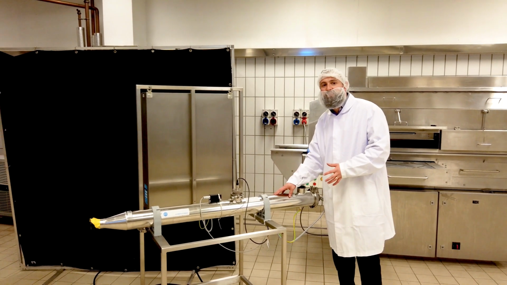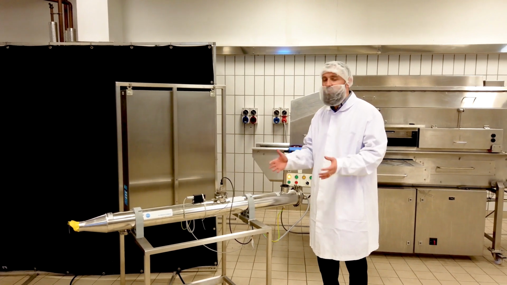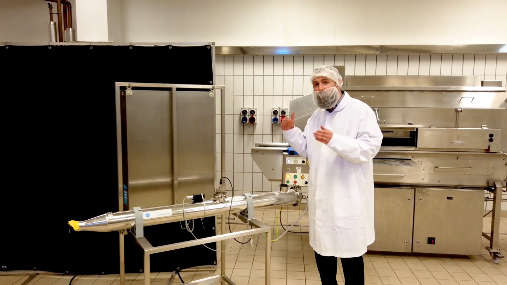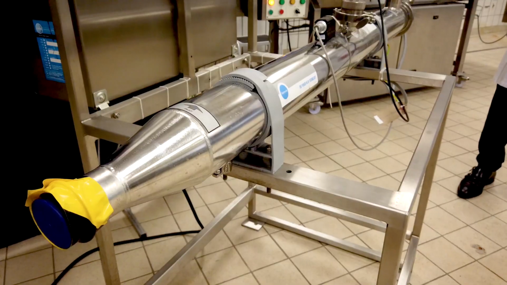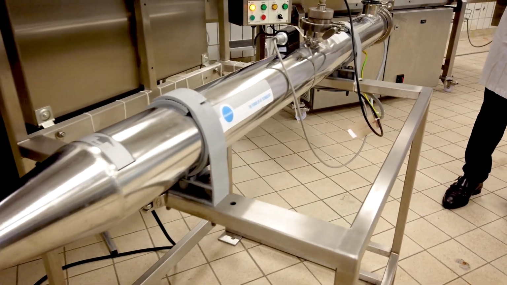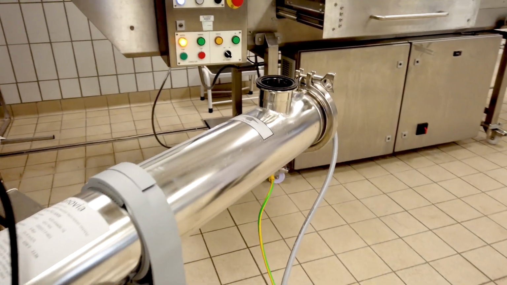This is another UVC treatment system, but this one is for liquids. Primarily high transmissive liquids where the UVC can penetrate through the liquids and decontaminate it. The water will flow in through the start and it will pass over the UVC lamp where it will decontaminate all the bacteria before it will go off into the production run.